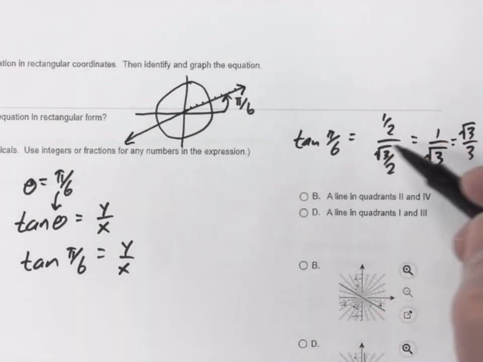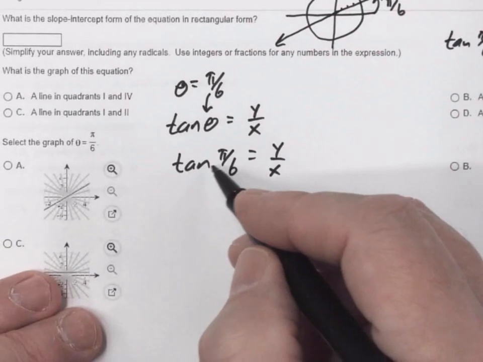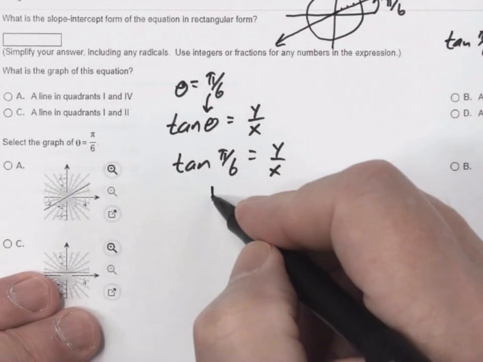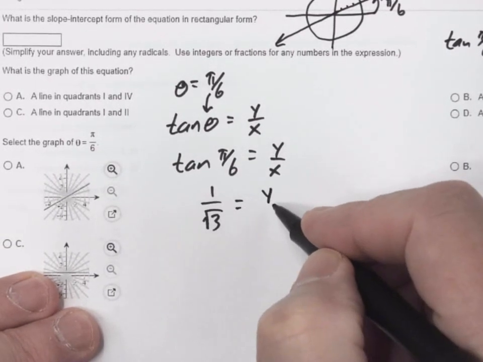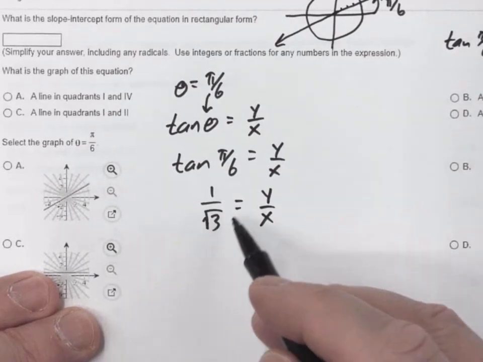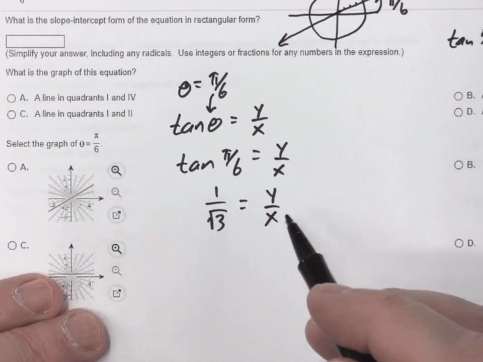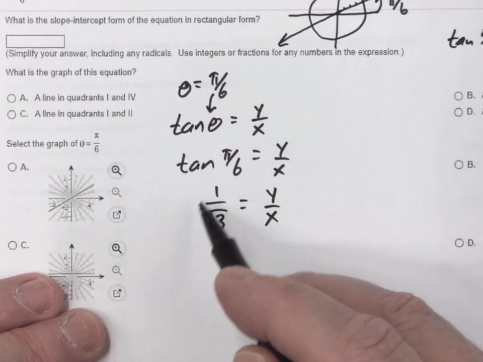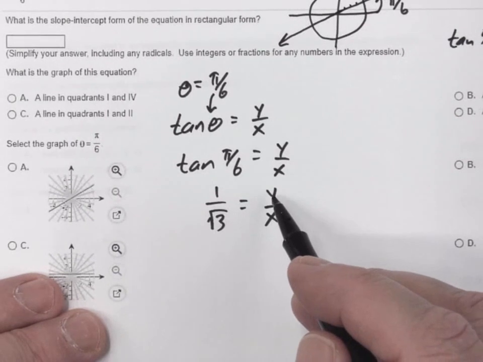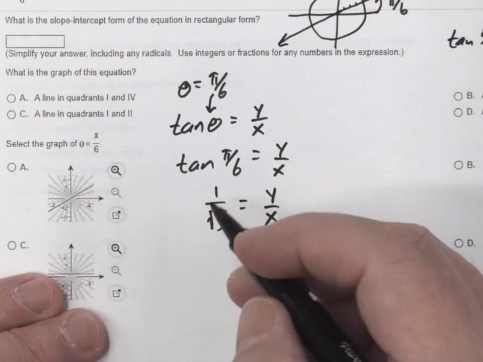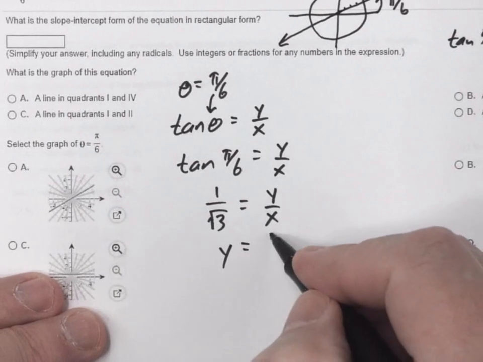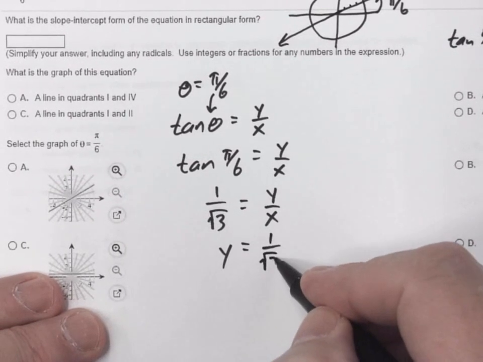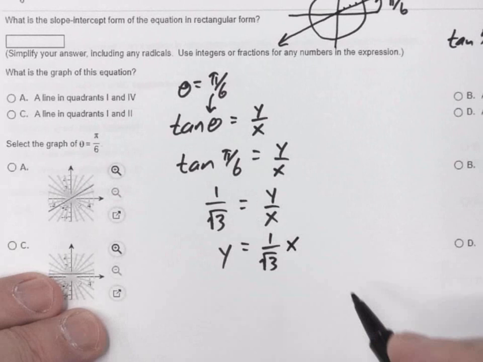So if tangent of pi over 6 is 1 over the square root of 3, I'm going to replace that here. And once I do that, then I have this equation with x and y and just a number. Now for equations, we always usually get y by itself. So if I multiply both sides by x, I would get y equals 1 over square root of 3 times x.